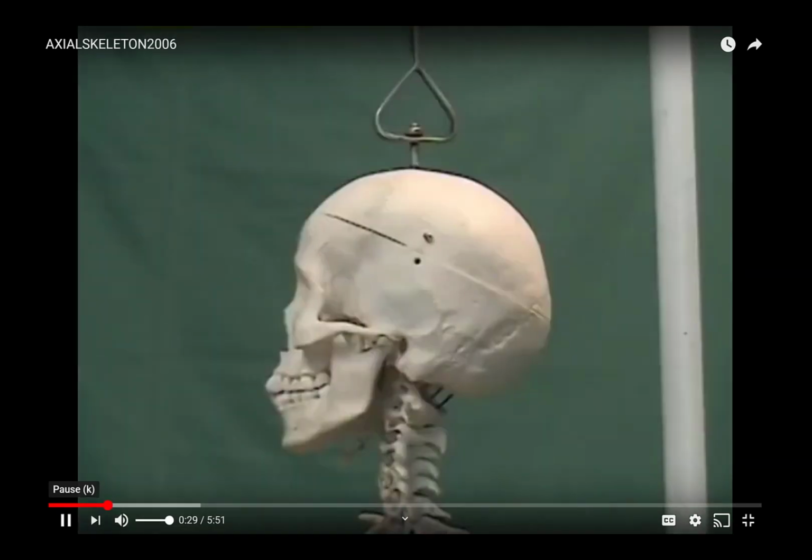And then answer the interactive self-assessment questions to make yourself ready for the lab test.